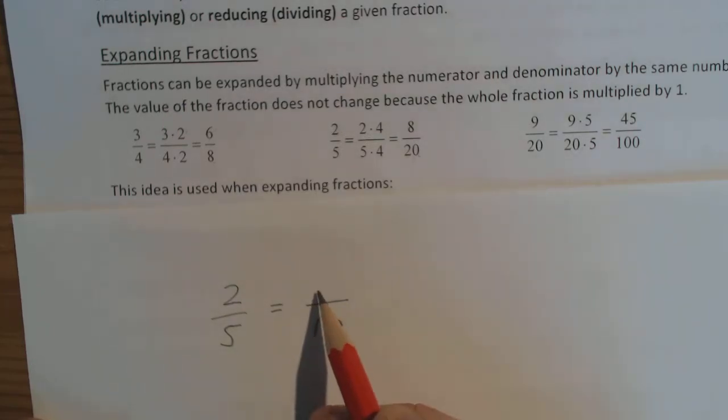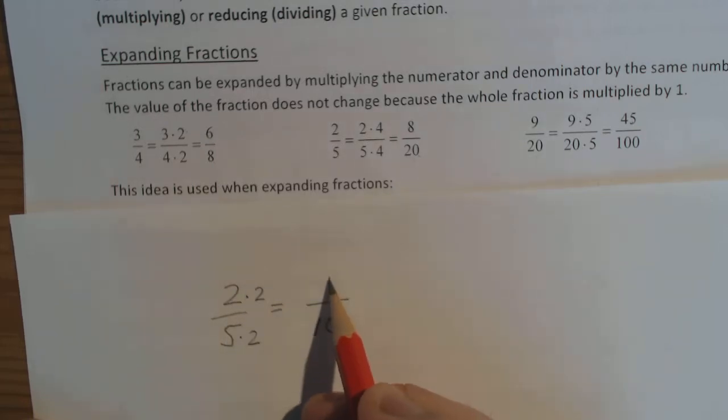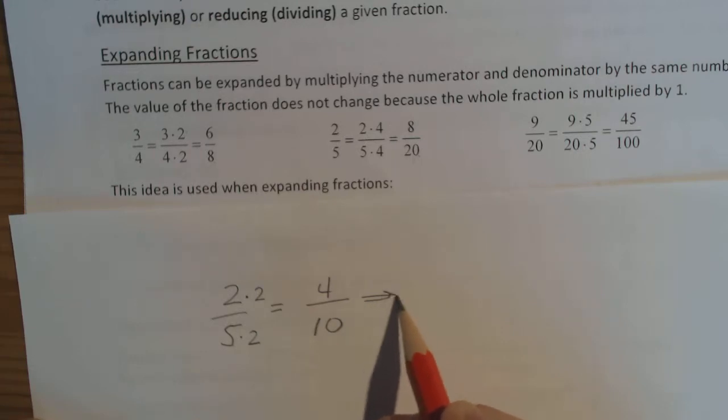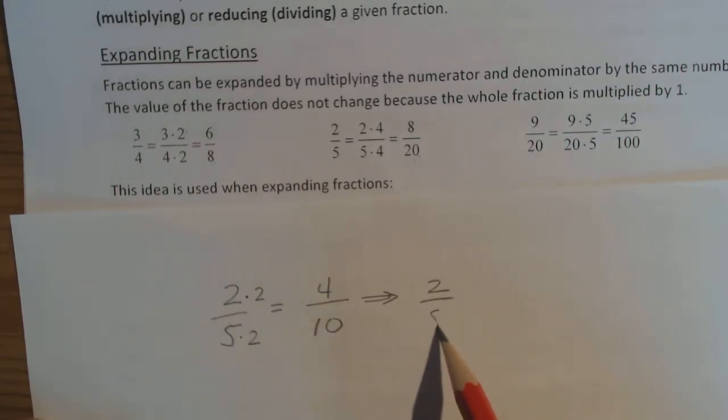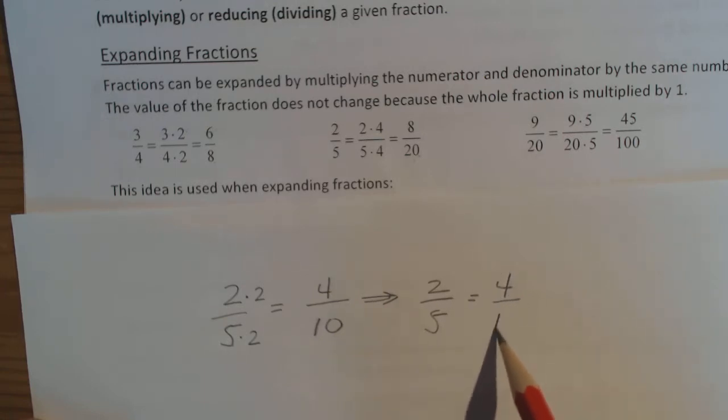How do we find the top number here, the numerator? You can say to yourself, what number must I multiply 5 by to get 10? And that is 2. So 5 times 2 gives 10. I must also multiply the top by 2. So 2 times 2 is 4. What this means is 2 over 5 equals 4 over 10.